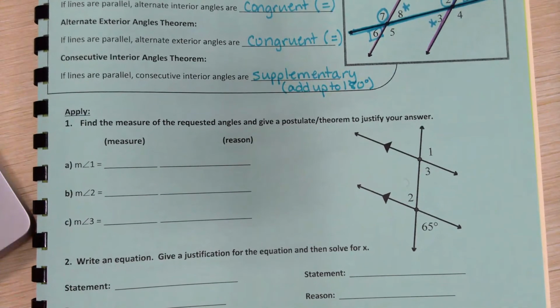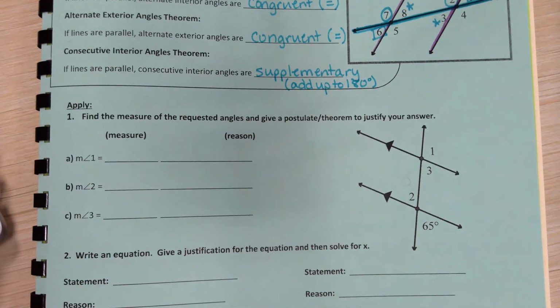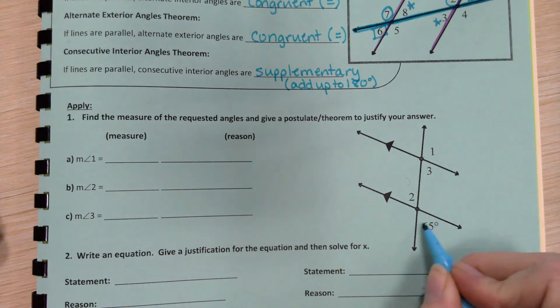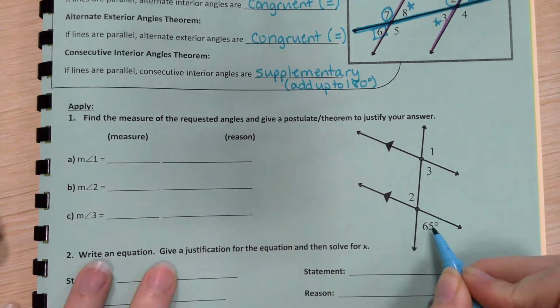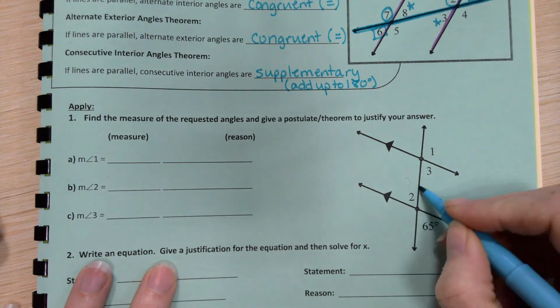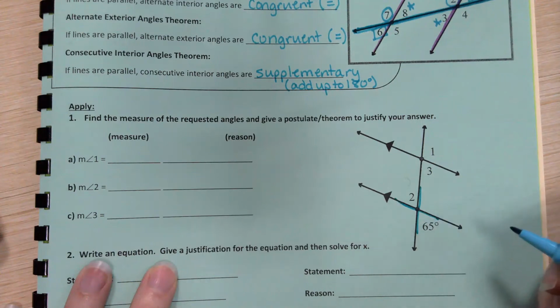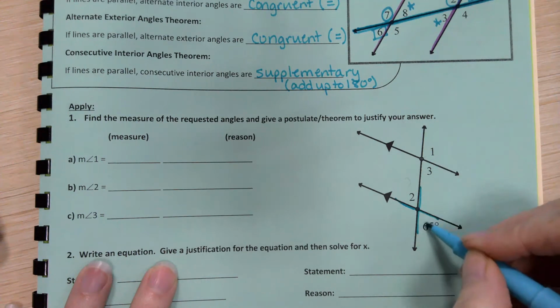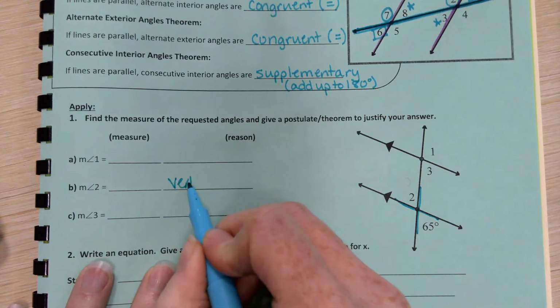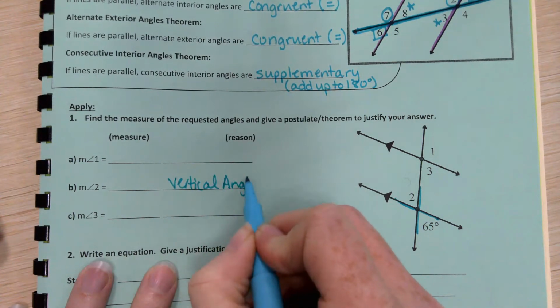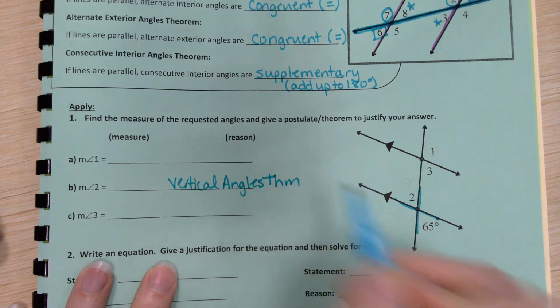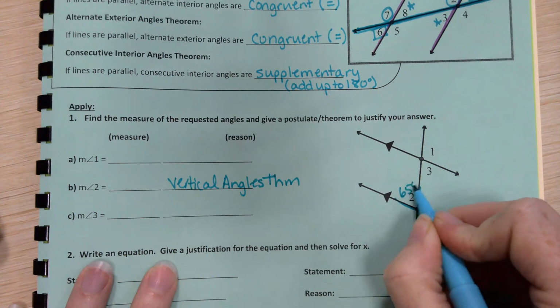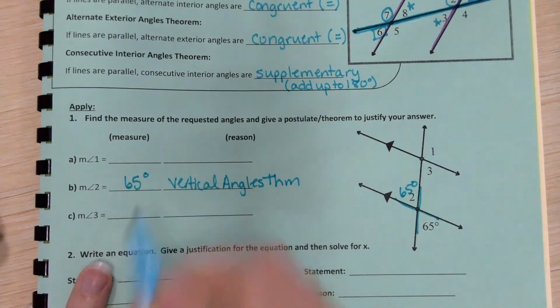This problem is pretty similar to what you saw in your assignment last night, or for in-class 25. Just because we're looking for angle 1, angle 2, and angle 3's measure does not mean we need to work in that order. So what I would suggest is start with the angle that you know in the picture. I feel like angle 2 is the easiest to find because those 2 angles make this x that we're used to looking for. Those are our vertical angles. So we're going to use our vertical angles theorem back from our previous standards. And remember that that theorem tells us that those vertical angles are congruent. So angle 2 is 65 degrees.